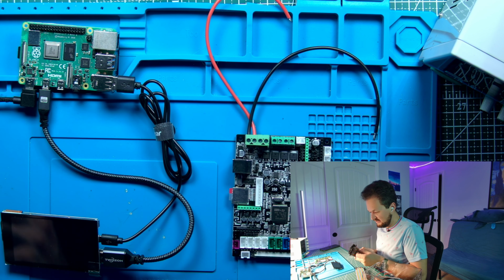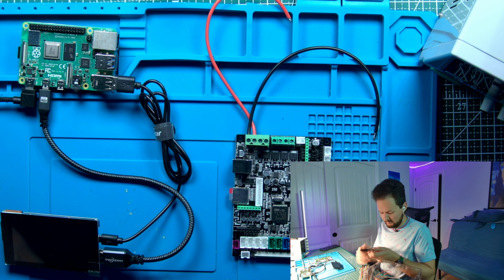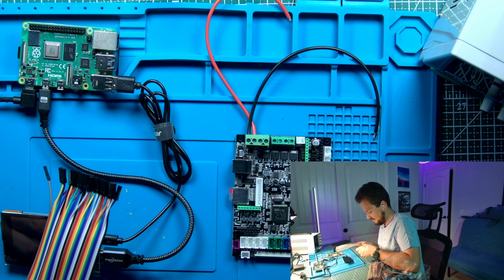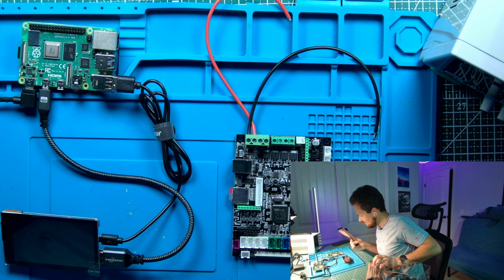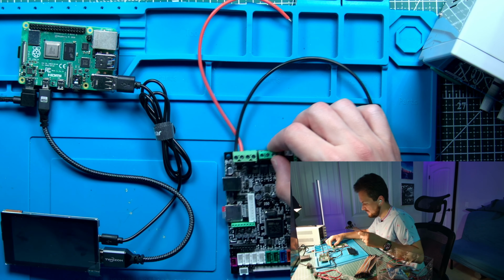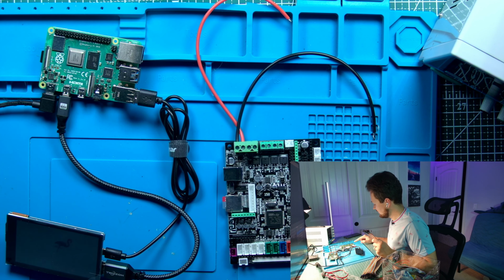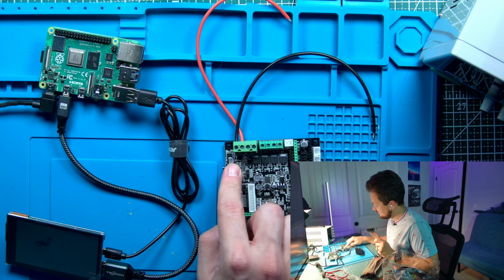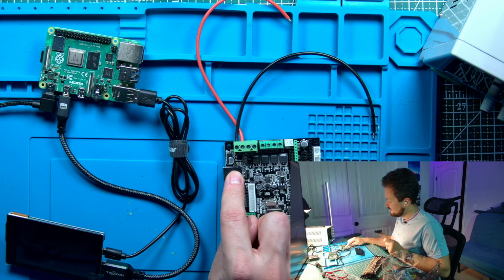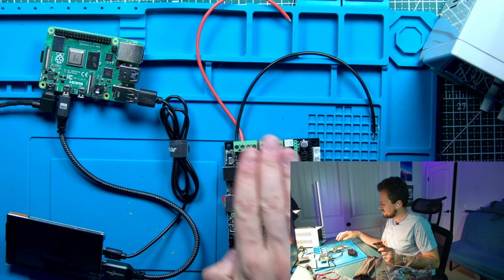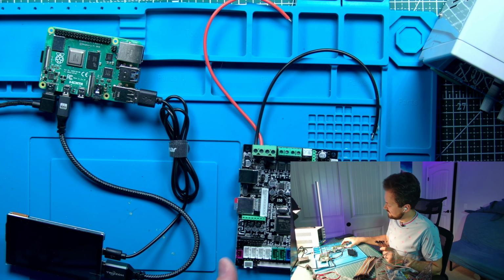So I need 1, 2, 3, right? As I correctly remember, I do not want to connect the Raspberry Pi and this board using USB. I want to connect internally because on my printer the USB is out.